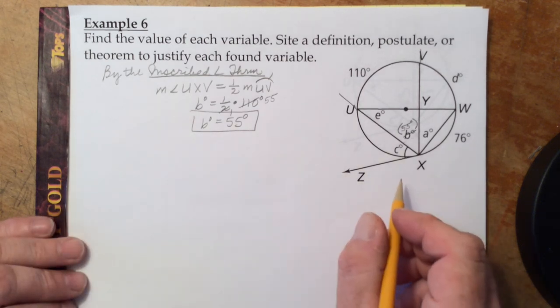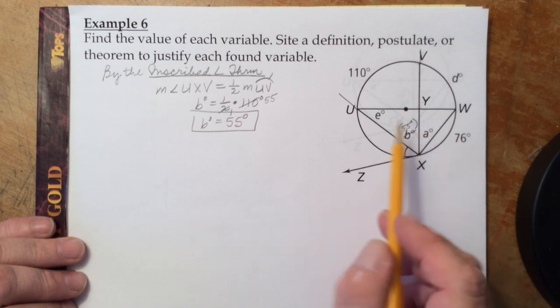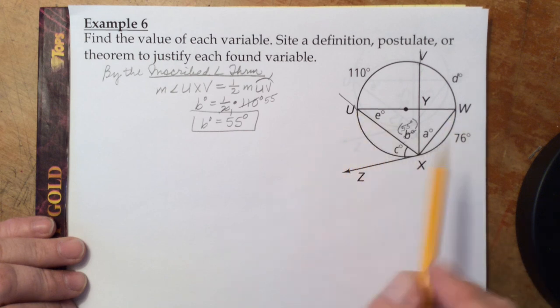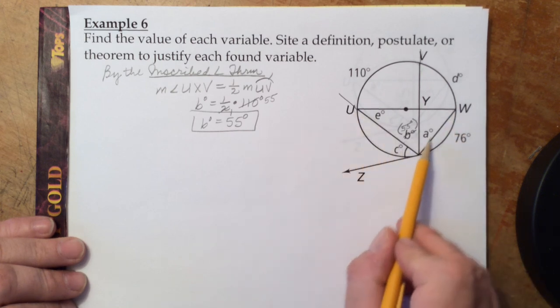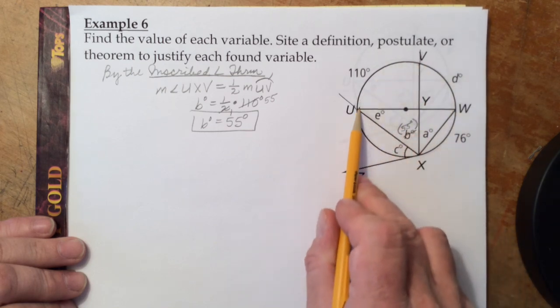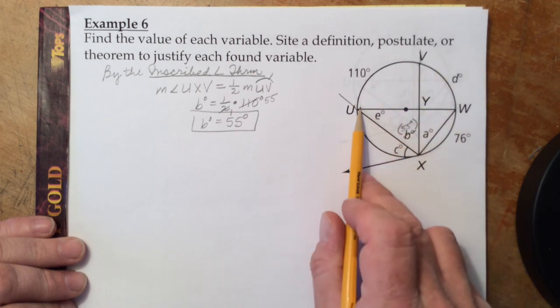Then I'm going to focus in on the semicircle UXW right here, and notice that angle UXW intercepts the semicircle over on the other side. So a semicircle WVU.